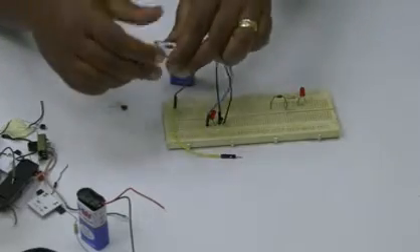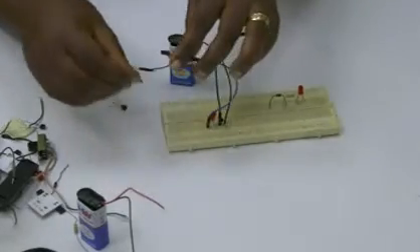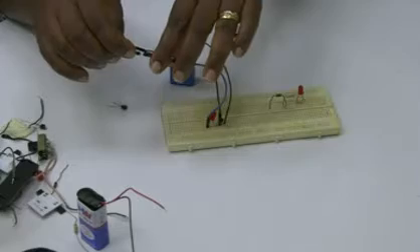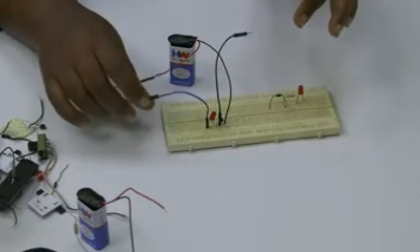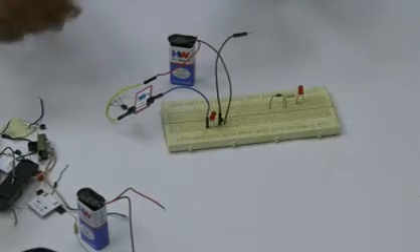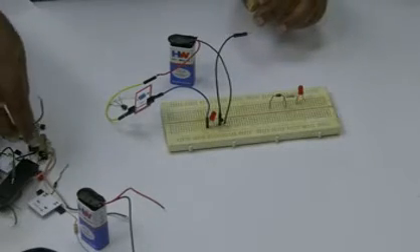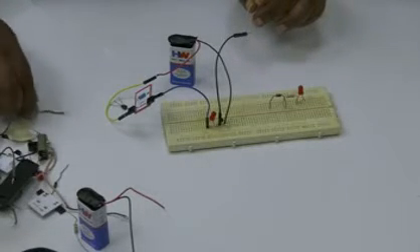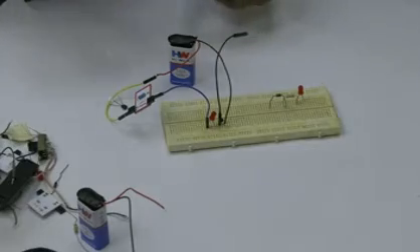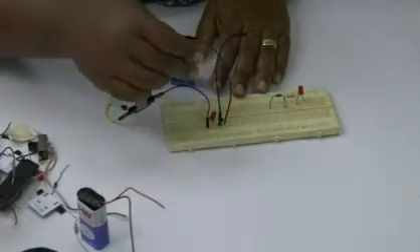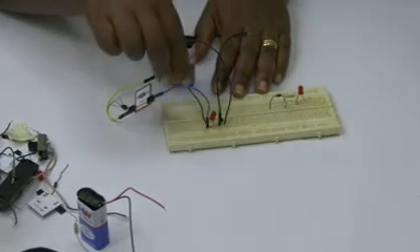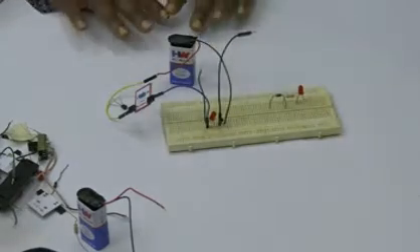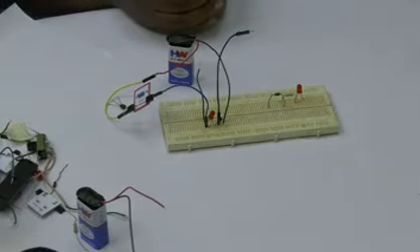The other end of the resistor goes to the positive side of the battery. One end of the resistor is also in series with a wire. Now we have completed our circuit.